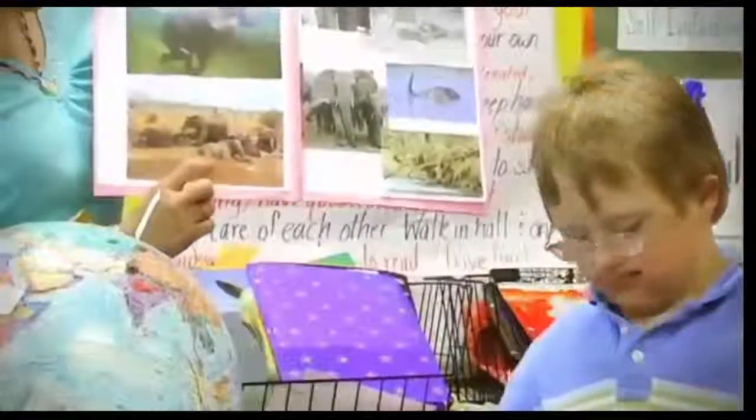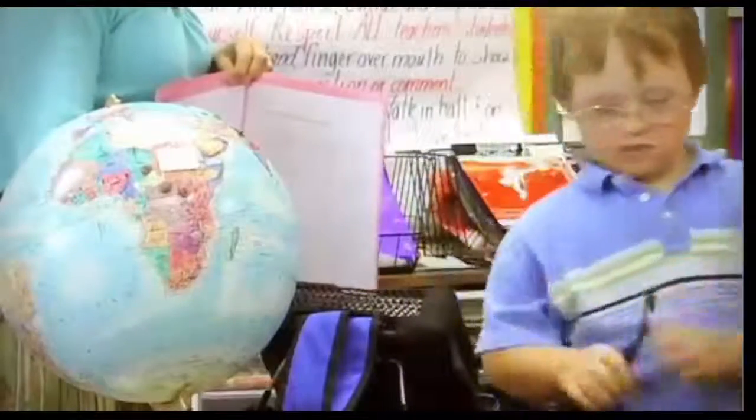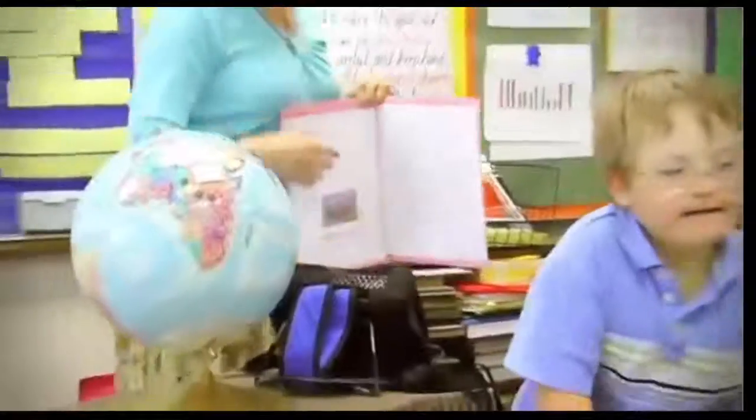Elephants roll in the mud, and they use the mud for sunscreen. I don't like to use sunscreen. I'm going to try mud, like elephants.